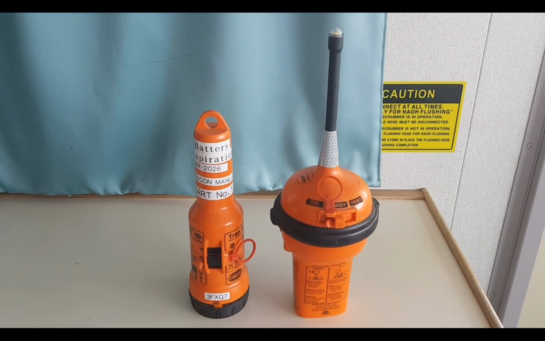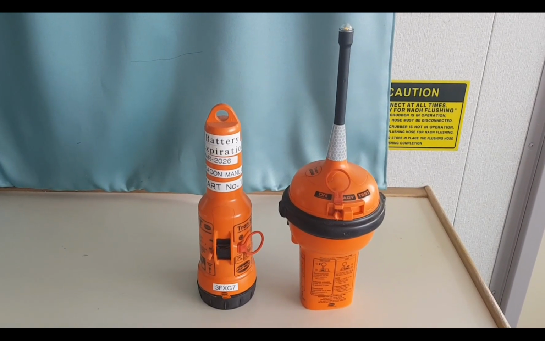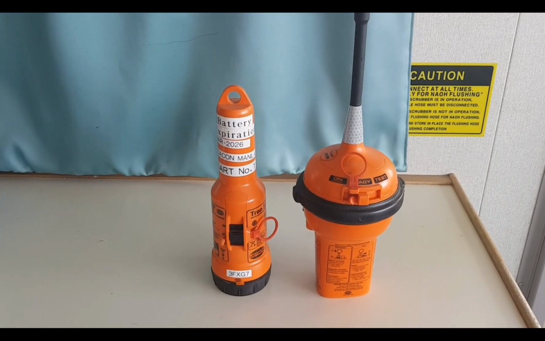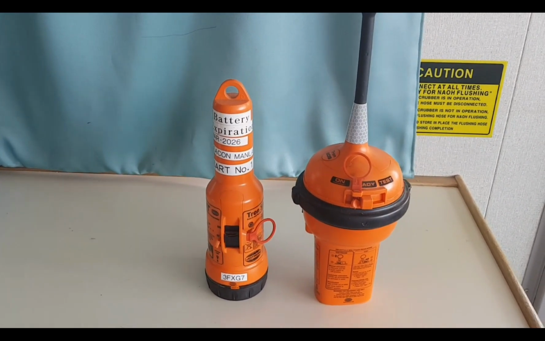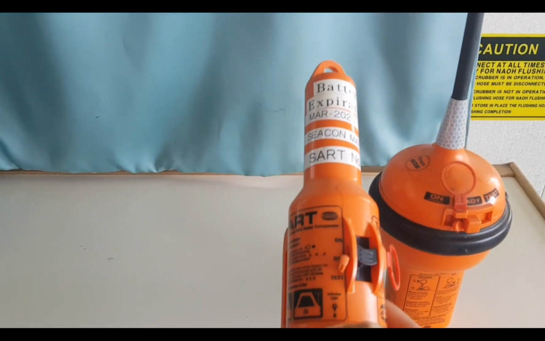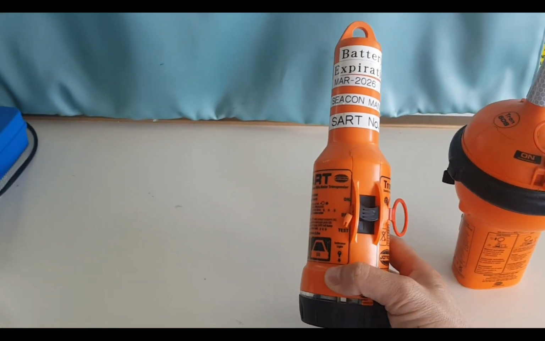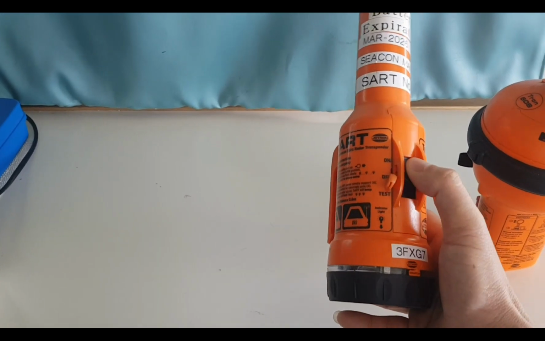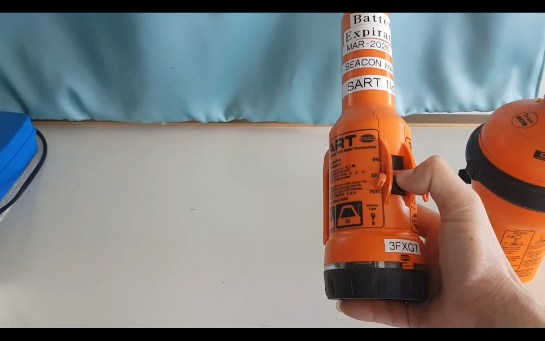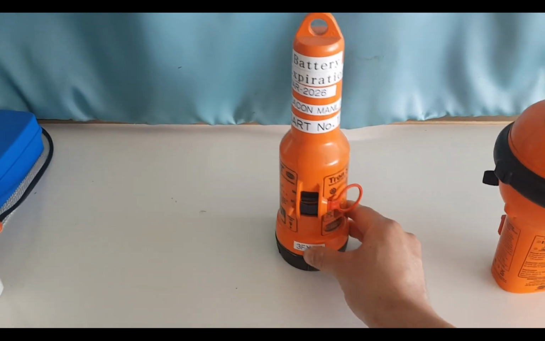So the fifth item I want to mention is the SART and EPIRB. With these two pieces of equipment, you have to ensure that there's no expiration on them, and you have to perform the self-test. With the SART, before you perform the test, you have to turn on the X-band radar, then you push this to the test position, just like that, and you can see the signal on the X-band.